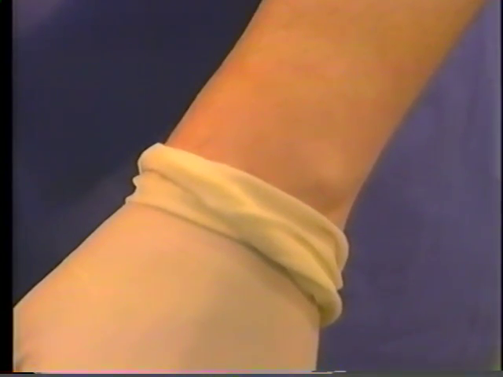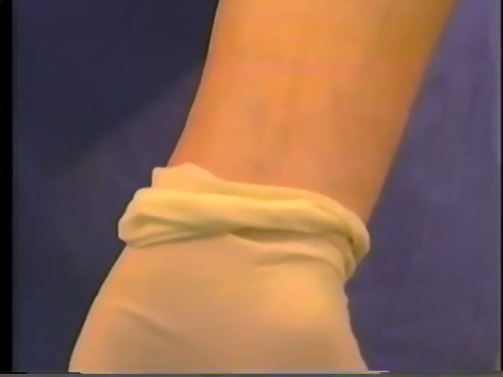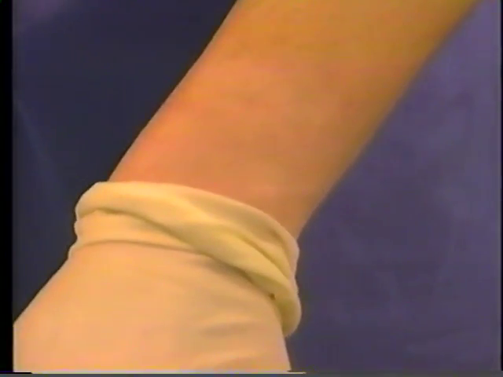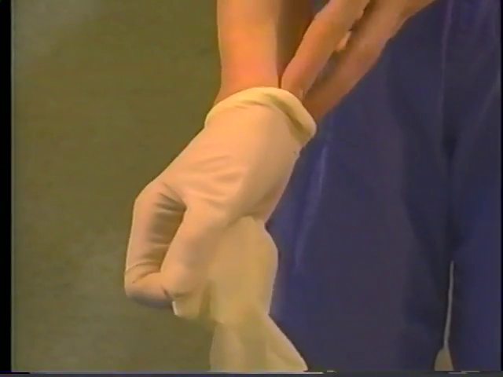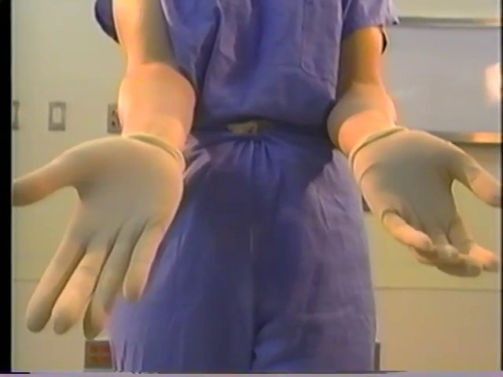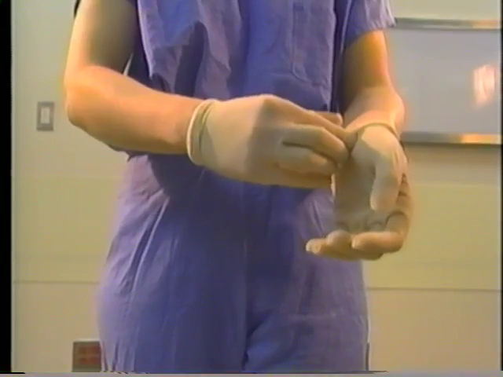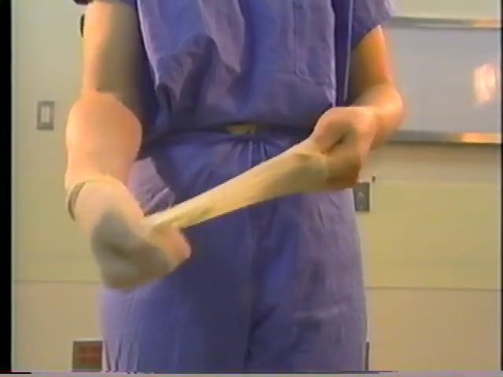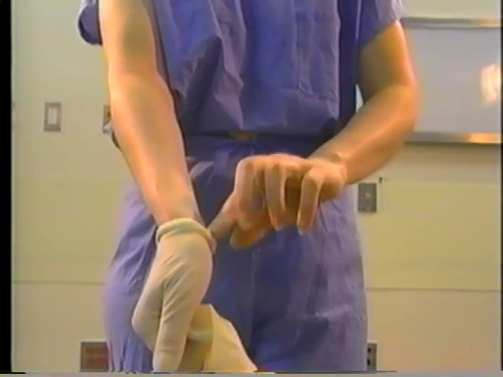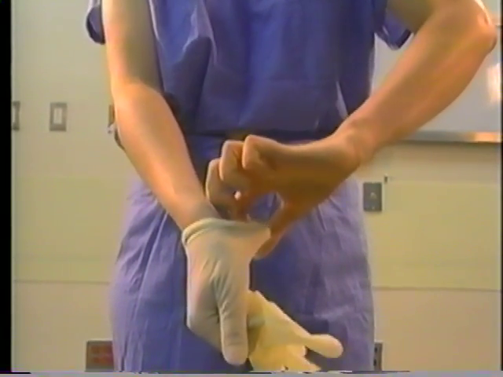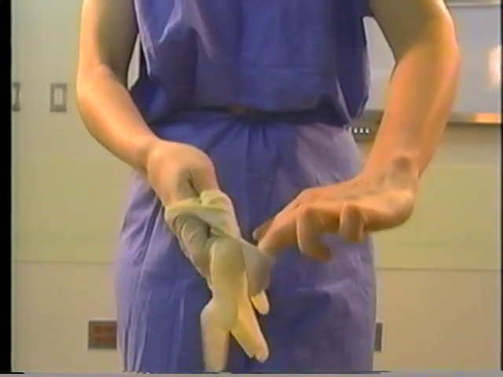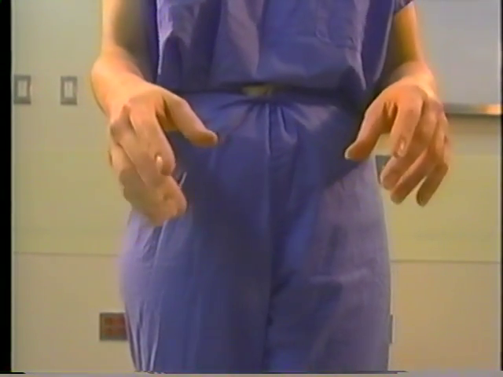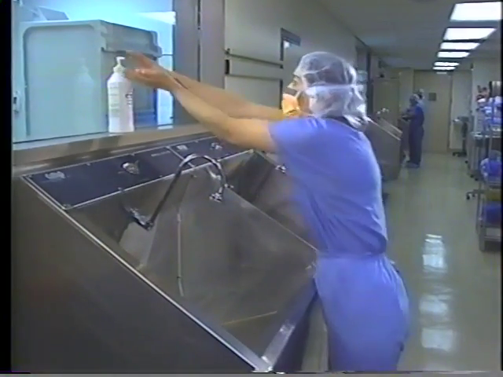As the gown comes off, it usually turns the cuffs of the gloves down. To remove the gloves, the wearer can use a glove-to-glove and then the skin-to-skin technique. This approach protects the hands from the contaminated glove. The wearer grasps under the cuff of the left glove with gloved fingers of the right hand and pulls it off inside out. They slip the ungloved fingers of the left hand inside the right glove and then slip it off inside out. They discard the gloves in the appropriate receptacle and wash their hands with soap and water.